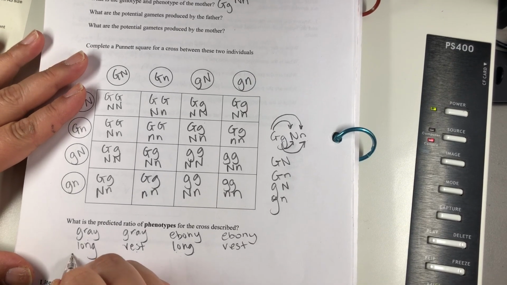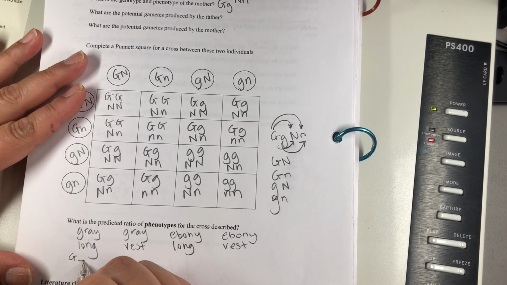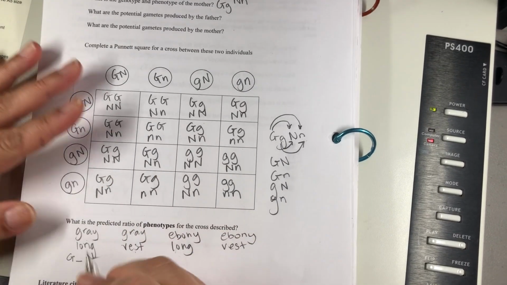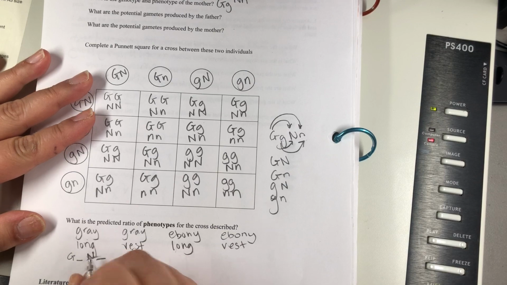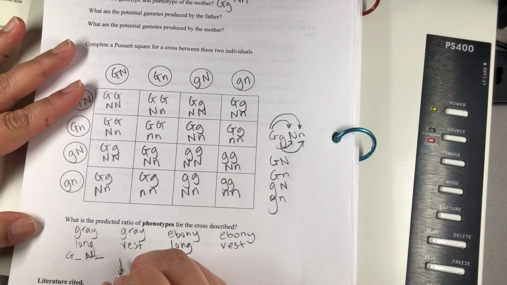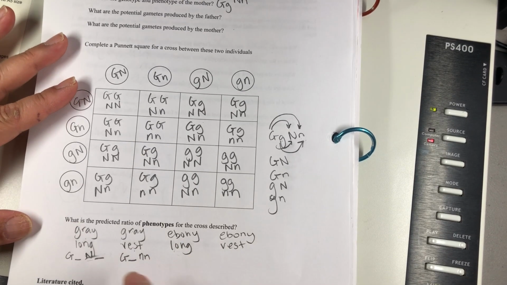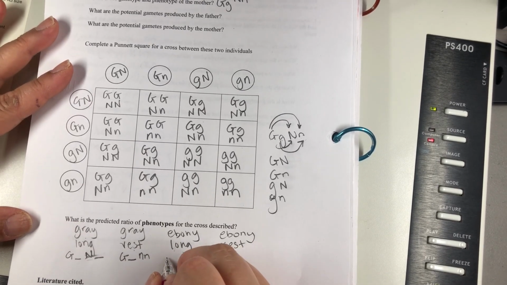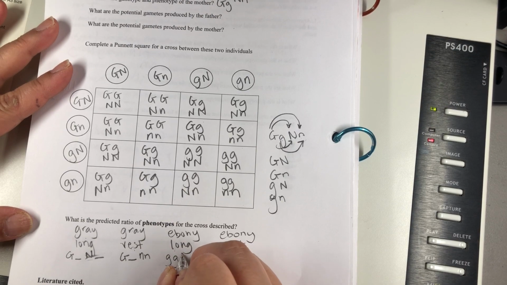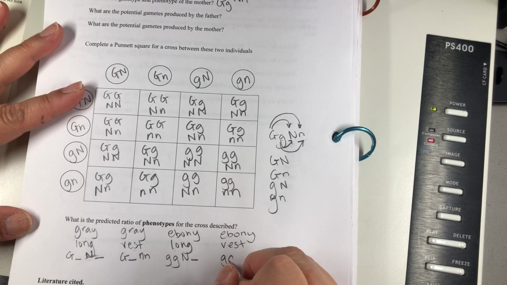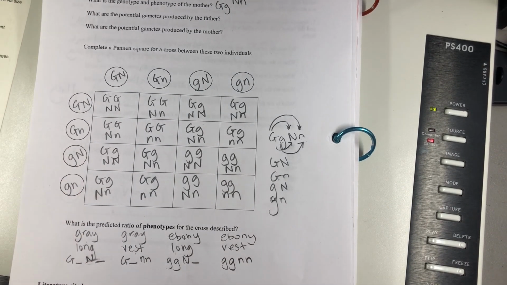Anything that has a big G and a big N is going to be gray and long. Anything with a big G and then a little n is going to be gray vestigial. Anything that's little g, and then a big N is going to be ebony long. And then finally, the only one that's little g, little n is going to be ebony vestigial. Okay. So let's do this.